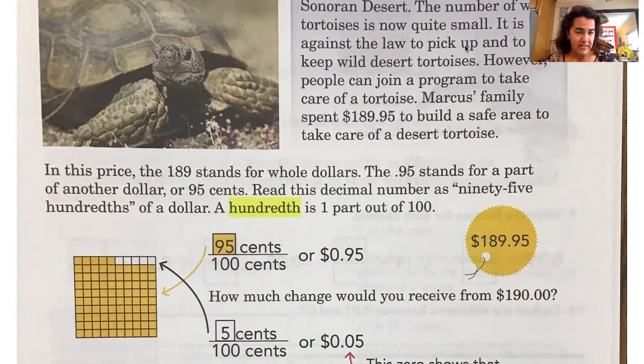In this price, the 189 stands for whole dollars. The 0.95 stands for a part of another dollar, or 95 cents. Let's read this decimal number as 95 hundredths of a dollar. A hundredth is one part out of 100.